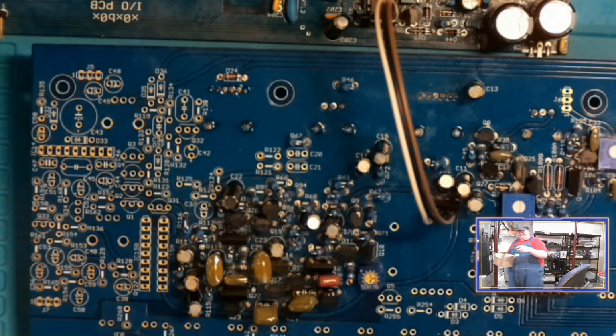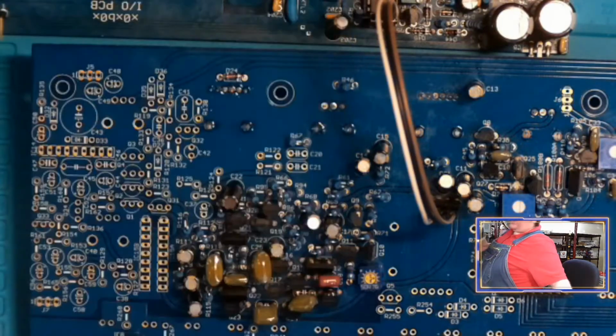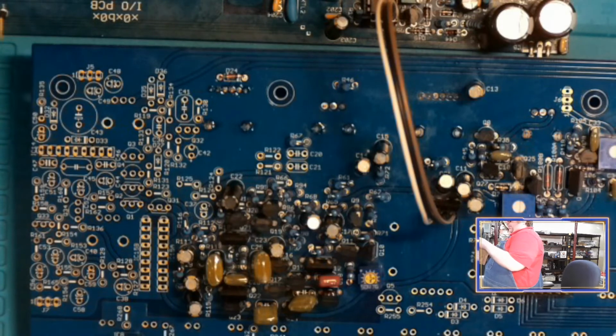Oh, yeah. 10 BA6110s. They're probably pulled. But needless to say, I'll be using a BA6110, which is fine.